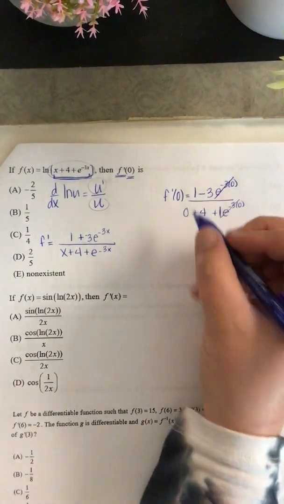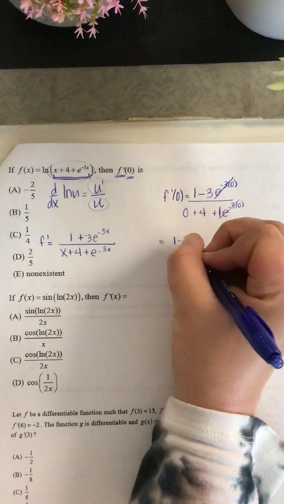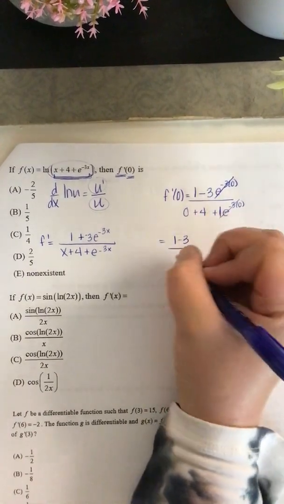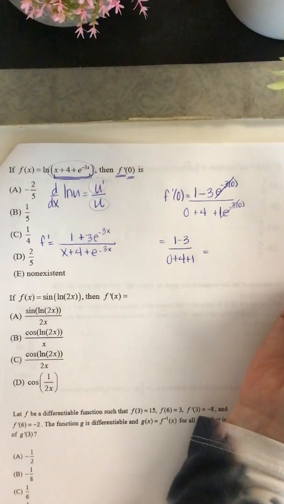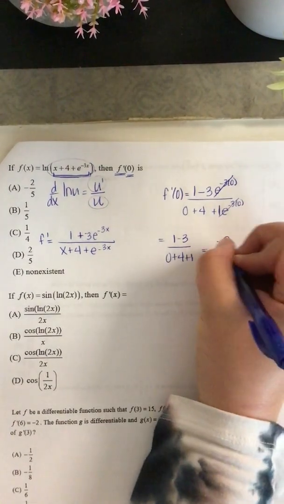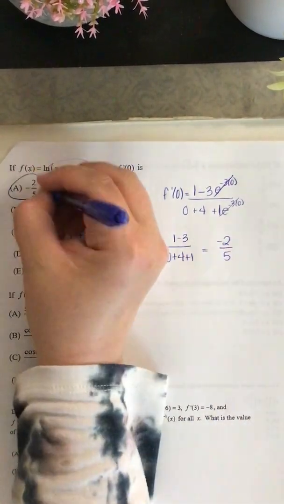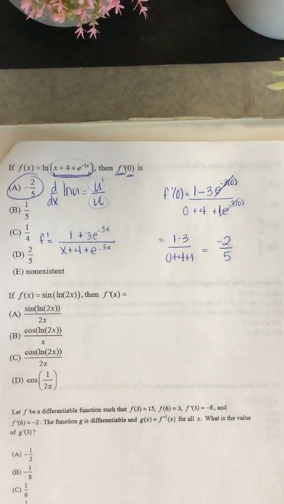So then on the top I have 1 minus 3. On bottom I have 0 plus 4 plus 1, which means the final answer would be negative 2 over 5. Answer A. Very good. All right, take a look at the next one.